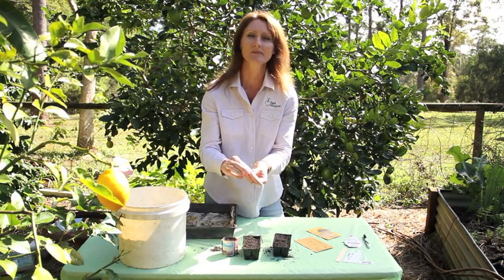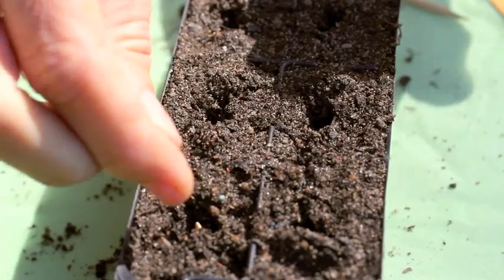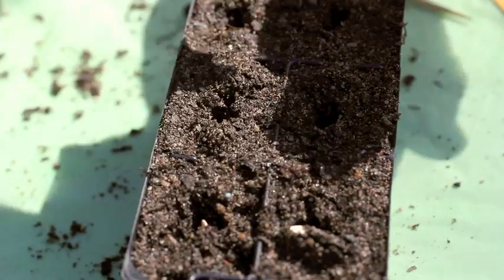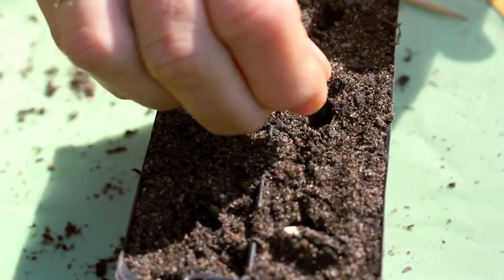With these medium-sized seeds, we're going to put one in each cell. So I'm just going to drop those into those little holes that I've made.